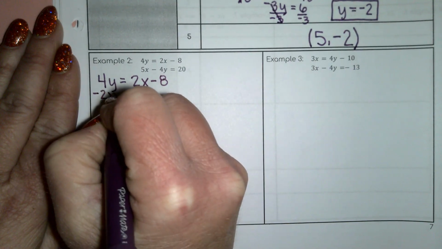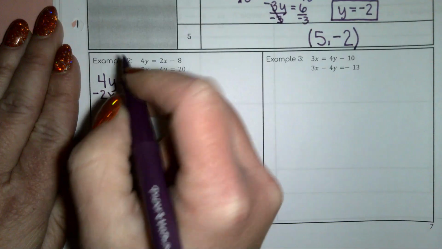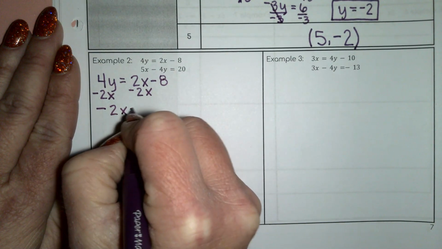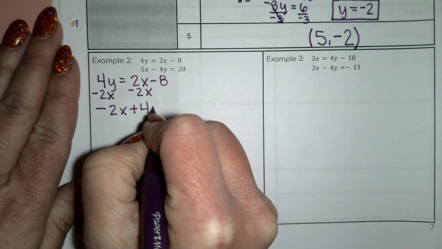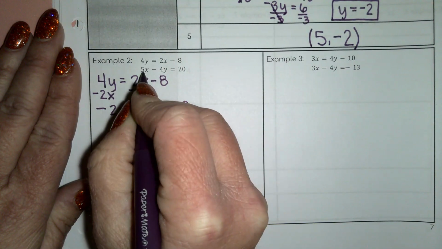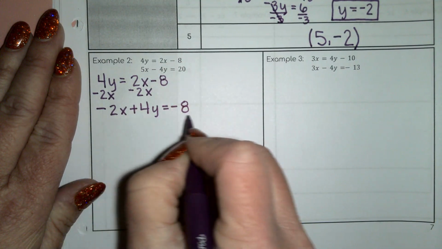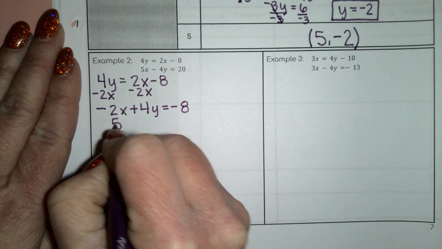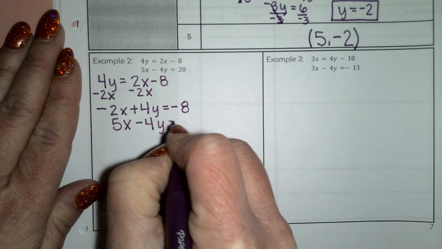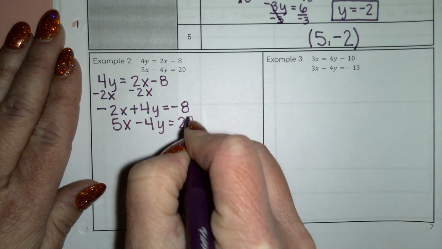Now I cannot combine these two things because they're not like terms. So I'm just going to rewrite it. Negative 2x plus 4y equals negative 8. Now I'm ready to write this second equation directly underneath it. 5x minus 4y equals 20.